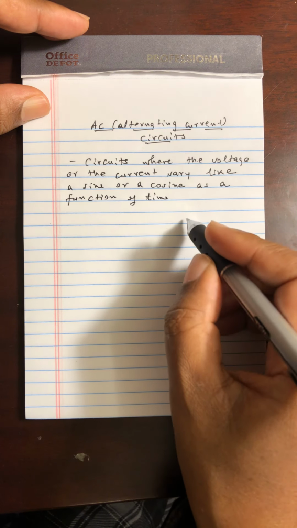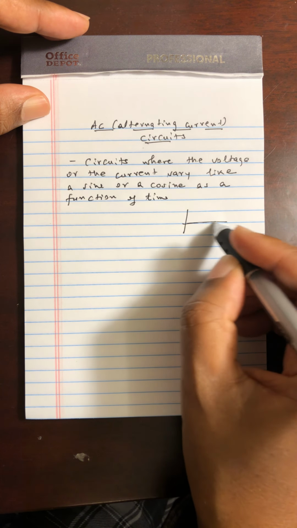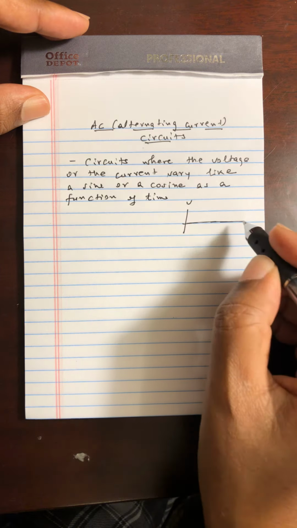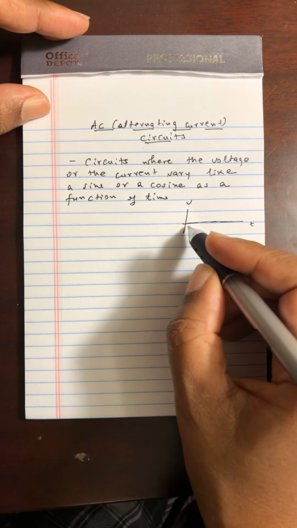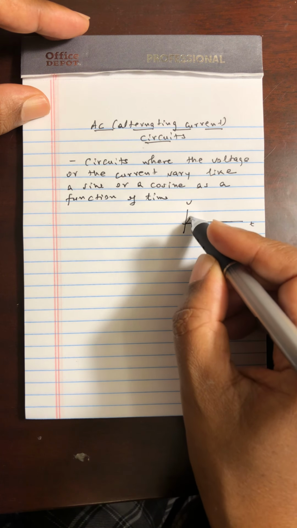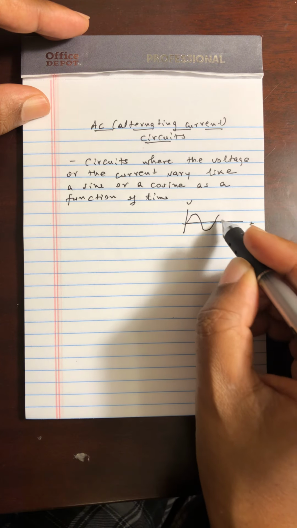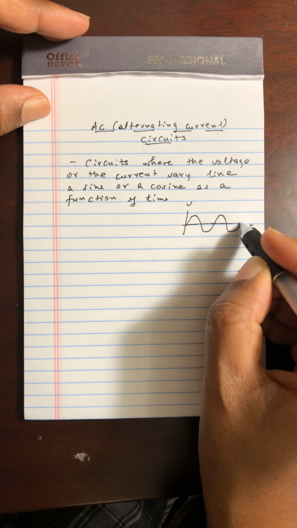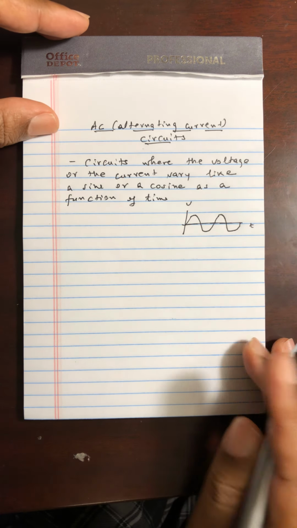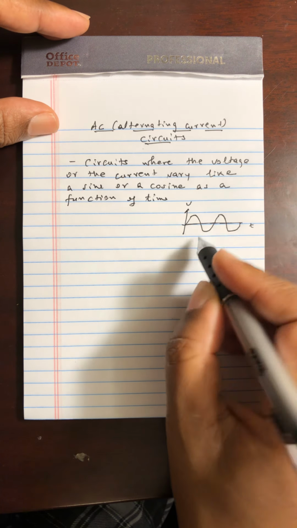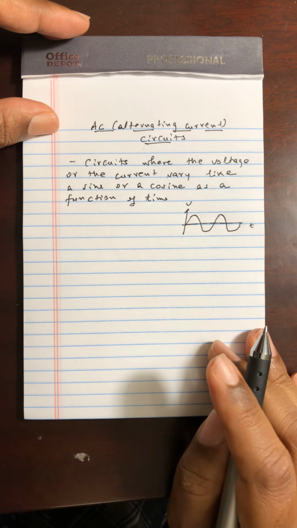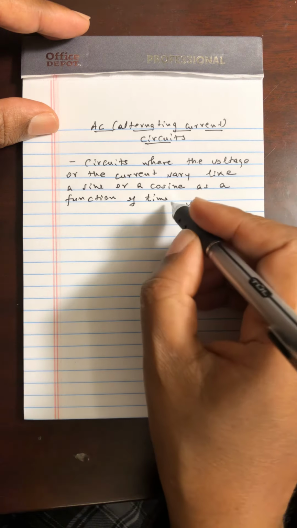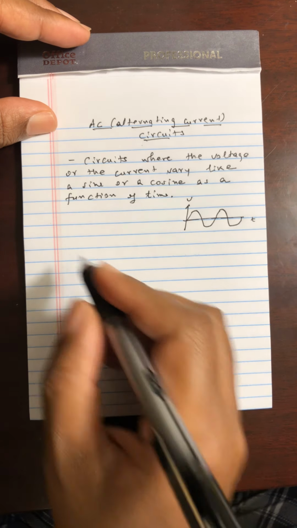Okay, so let's say this is a graph of voltage versus time. Let's say this is voltage, let's say it's time. So the graph might look something like this, like a sine or a cosine. Okay, so circuits where the voltage or the current vary like this, like a sine or a cosine, are called AC circuits.